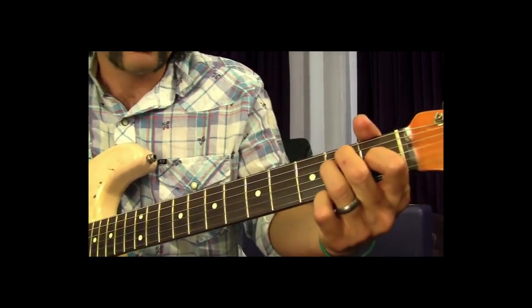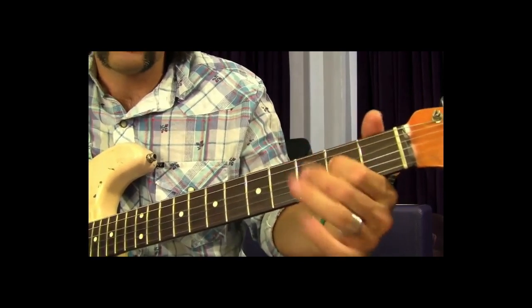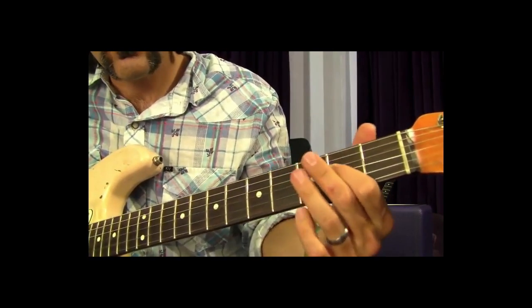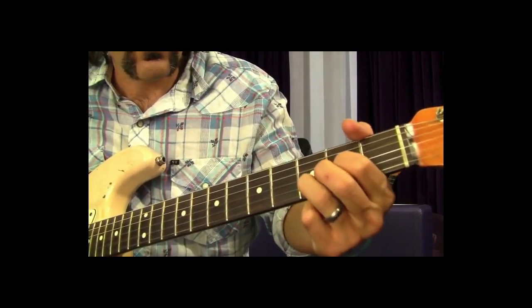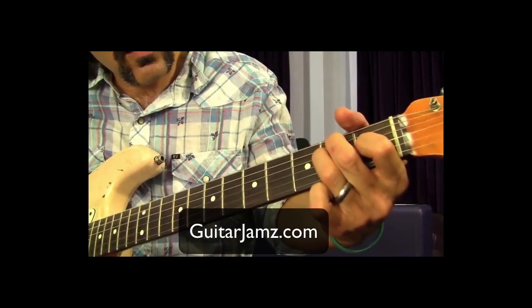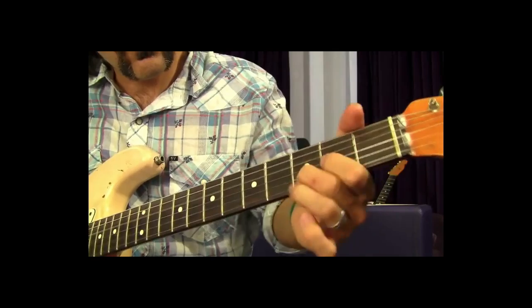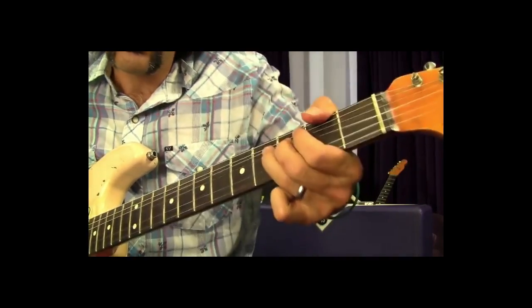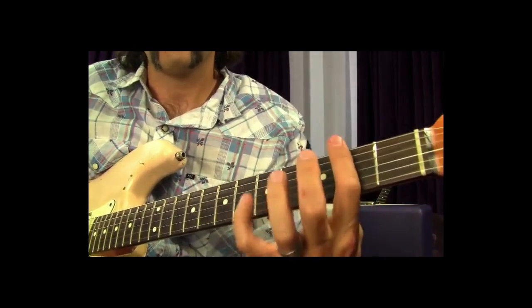Same with the E. Right, so right there, I just outlined each chord in that first position.